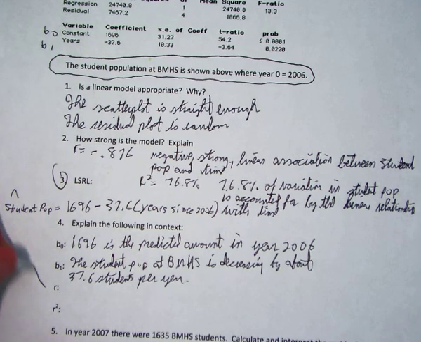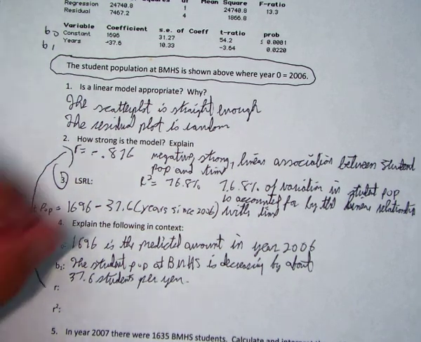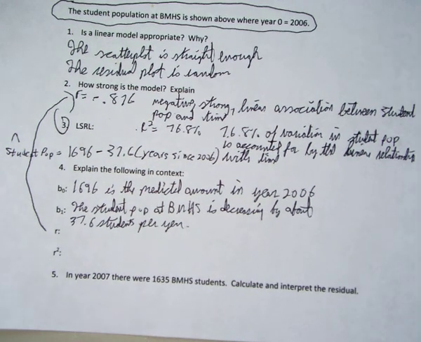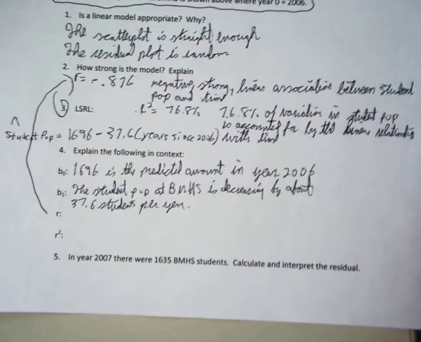We did it up here. We already did R squared. We did it right there, so you don't need to do those. And then in the year 2007, there were 1,635 BMH students. Calculate and interpret the residual. So go ahead and do that, please.